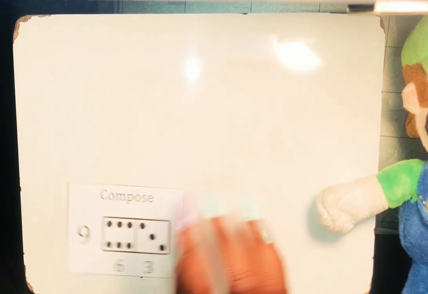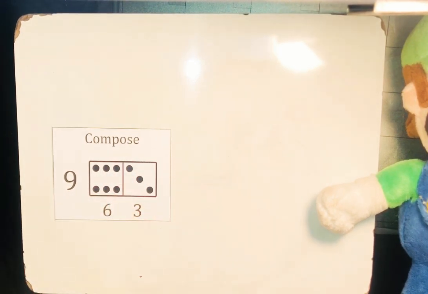So the first word is compose. When you compose, that means you put two parts together to get your whole. So you're putting two parts together to get your whole. Or you could put different parts, but just for the sake of today, we're only working with two parts.